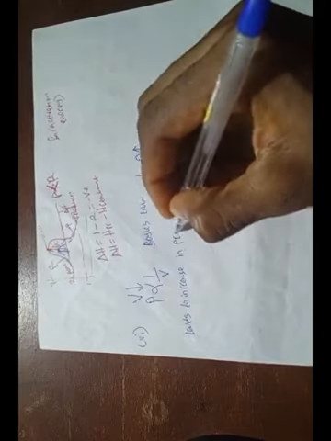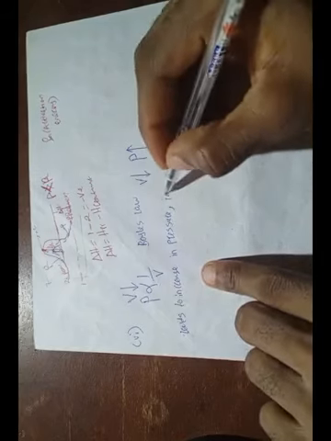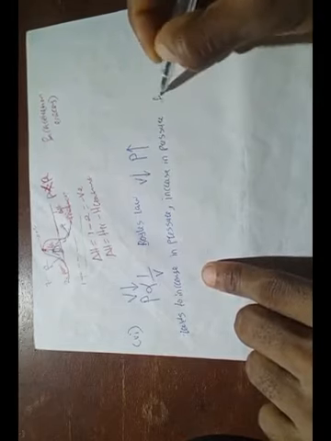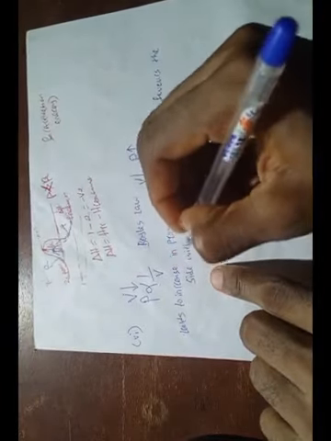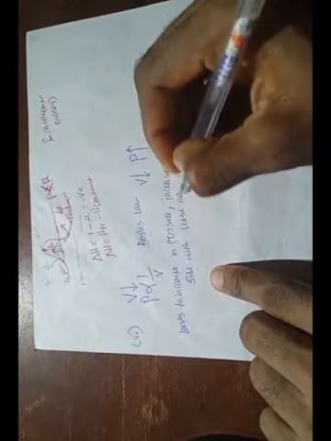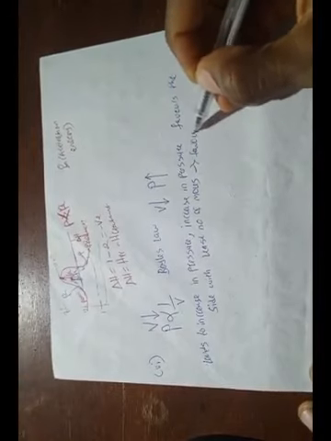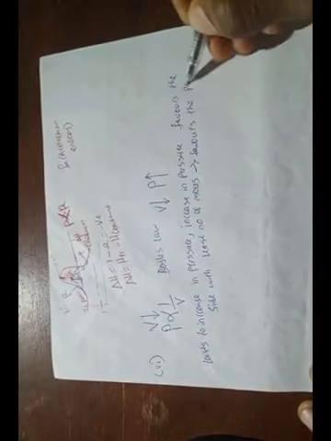Are we together? By decreasing the volume of your container, you are increasing the pressure. And if you are increasing the pressure, we already know that increase in pressure favors the side with the least number of moles. Judging by this, which one of them has the least number of moles? The product side. So therefore, it favors the product side.